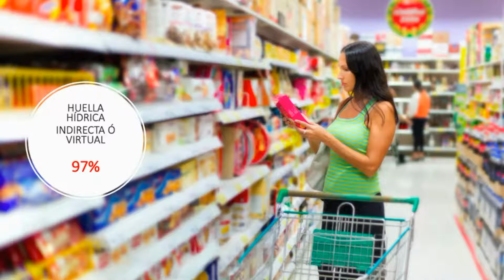It's not real, it's virtual, but it's a measure of the impact that was generated, or the water resources that were not available for other uses because of those pairs of jeans that you bought, or because of that coffee you are going to drink, or because of the cereal that you're going to eat, etc.